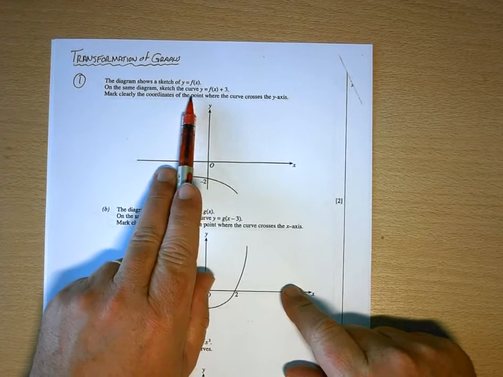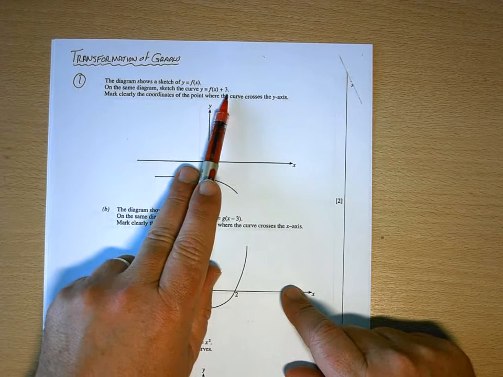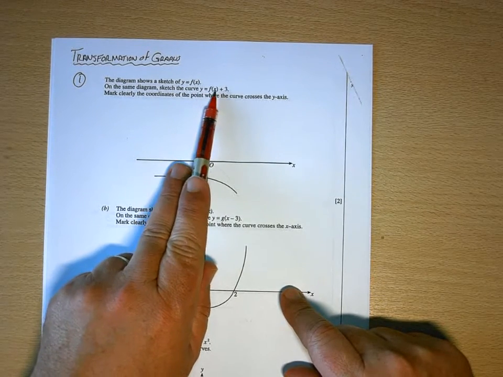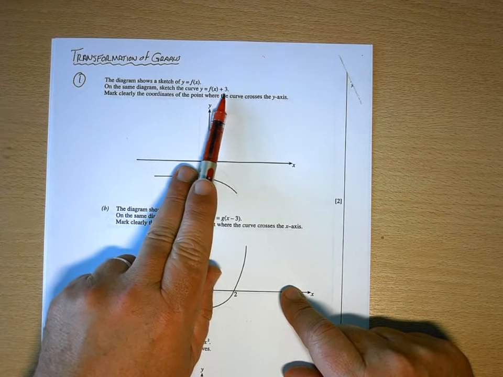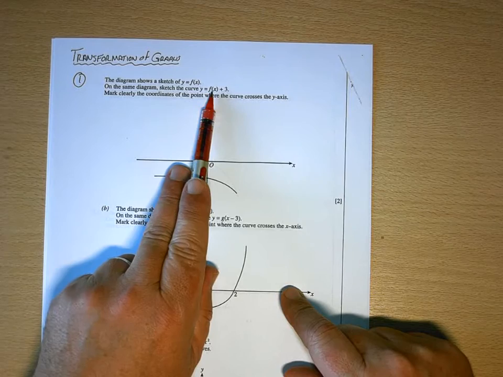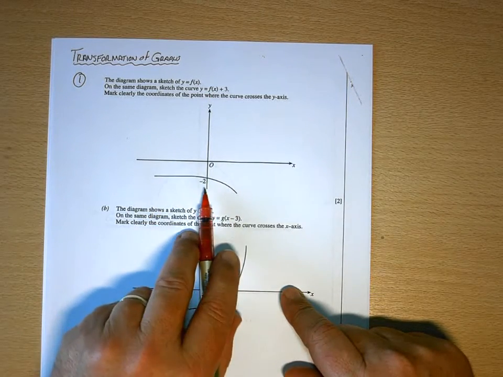So on the same diagram, sketch the graph of y equals f(x) plus 3. So long as you've gone through my introduction, you know that f(x) is the output, and this means that we're adding 3 units to the output, which means we're going to be adding 3 to any y coordinate.